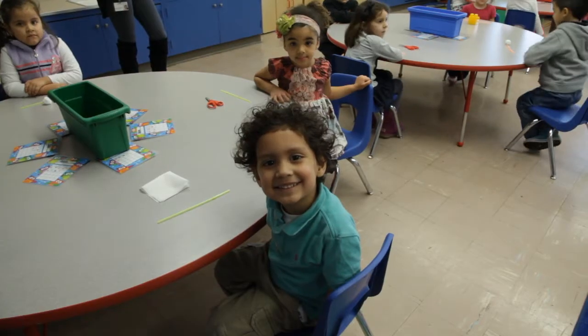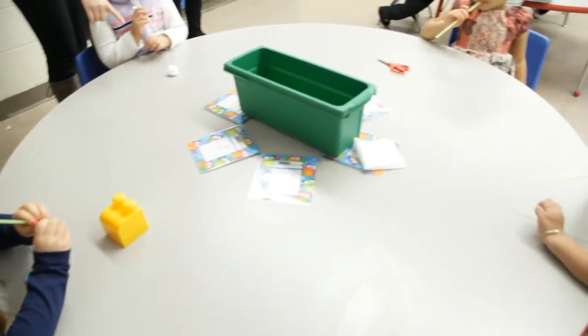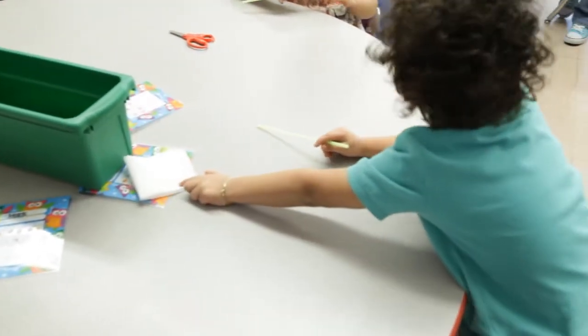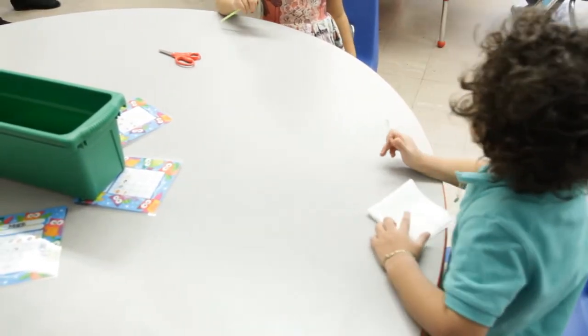Blow at your object. Did it move? Good job. Kayla, is your block moving?